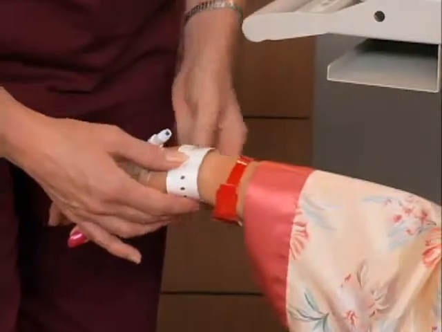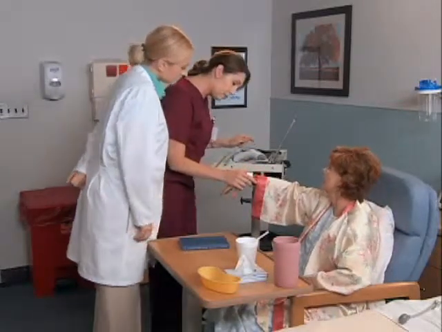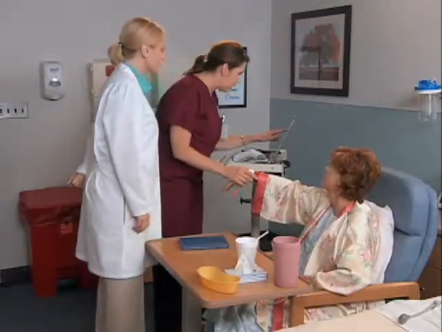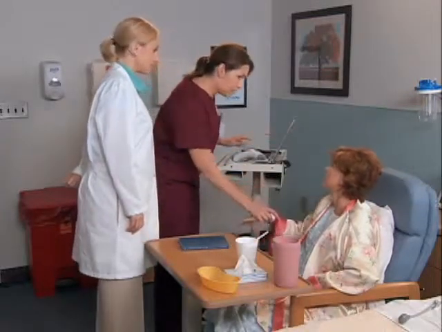May I see your ID band? Thanks. And your full name is? Diane Elizabeth Gray. And your birthday? February 15th, 1955. Thanks, Mrs. Gray. I'm just going to scan the barcode on your ID band.